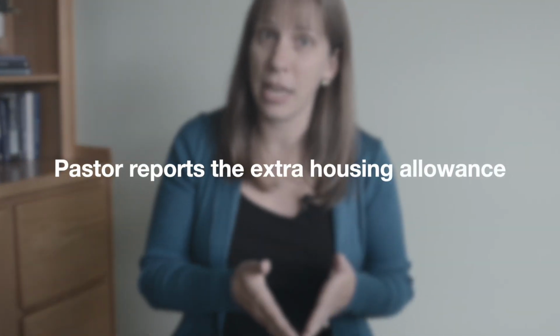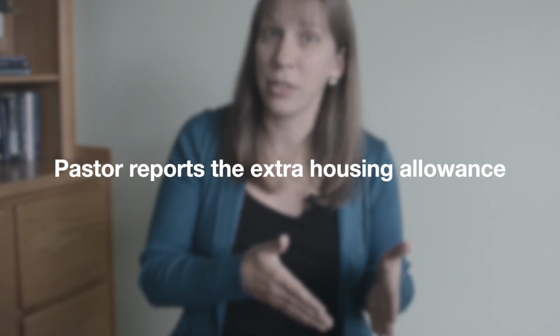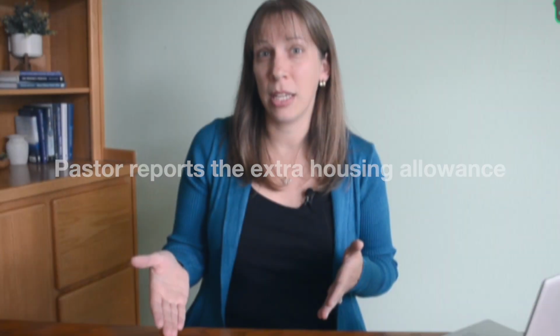So the pastor reports the housing allowance to the IRS that way. Well, the extra housing allowance. If you opted out of Social Security, you actually don't report your housing allowance to the IRS at all. If you haven't opted out of Social Security, you have to pay Social Security taxes on that housing allowance. So you'll add that back into your salary when you fill out Schedule SE. Now, the church's only responsibility is letting the pastor know how much they actually paid out in housing allowance at the end of the year, but the rest is on the pastor.